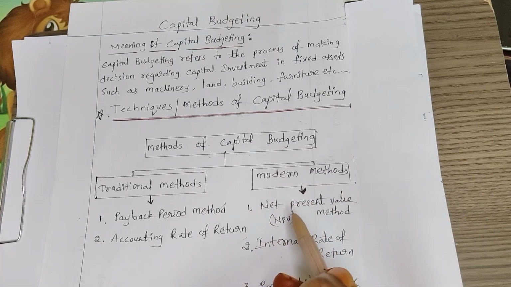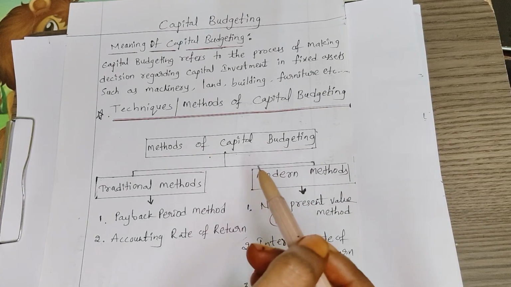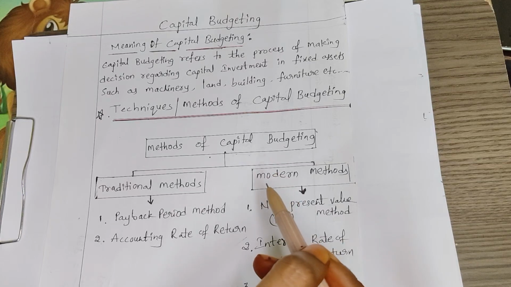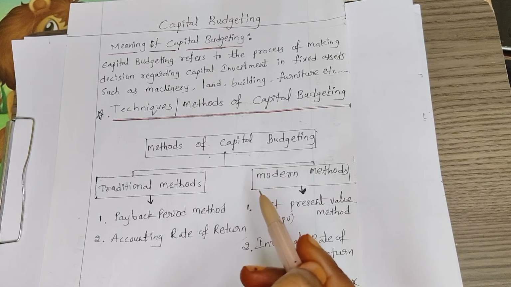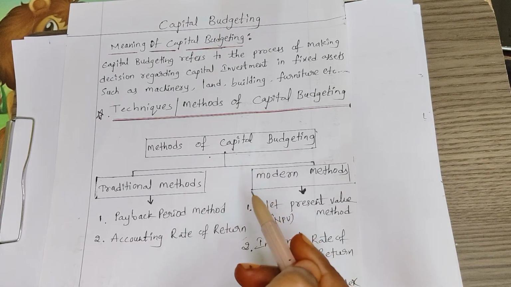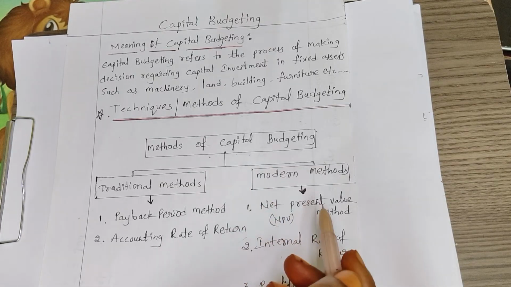What is net present value? It is the difference between the present value of cash inflows and original investment. So we just need to find out the present value of cash inflows. Then after calculating present value of cash inflows, deduct the original investment, then you will get net present value.